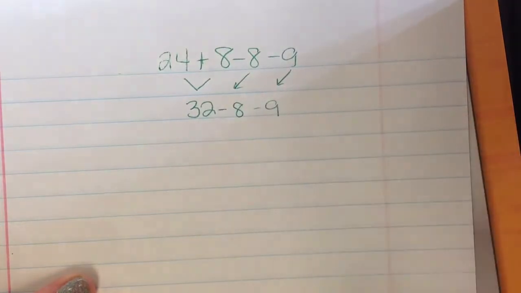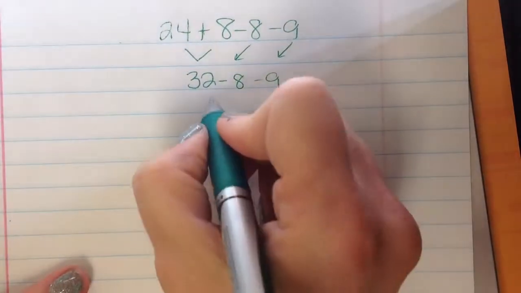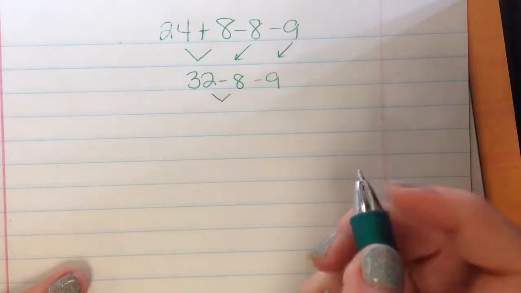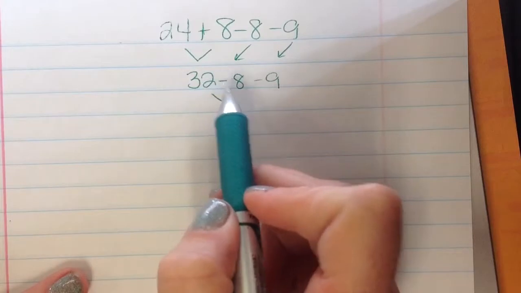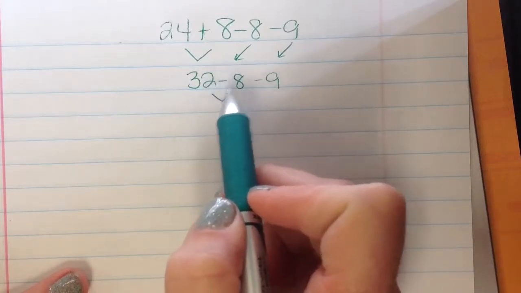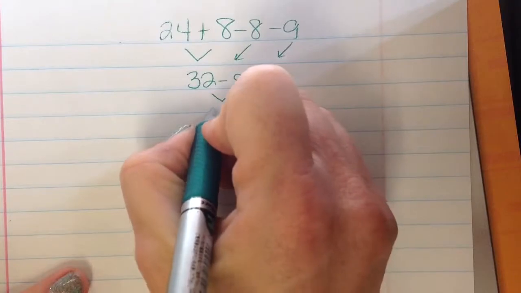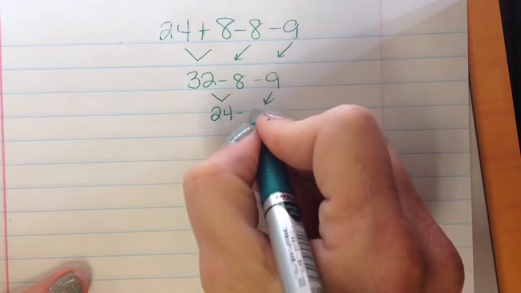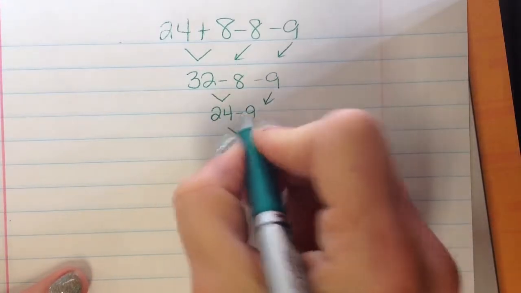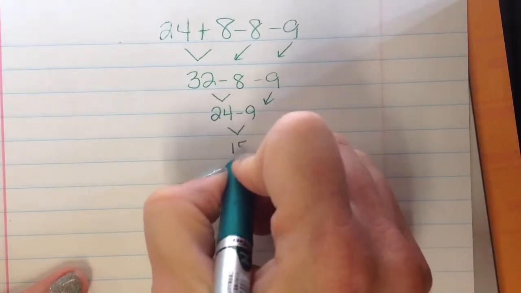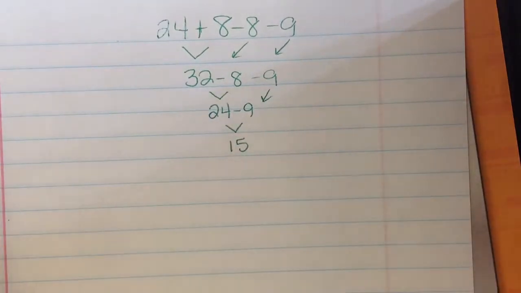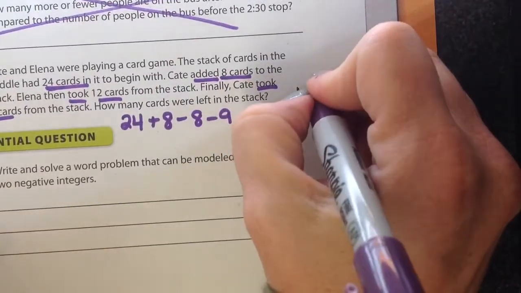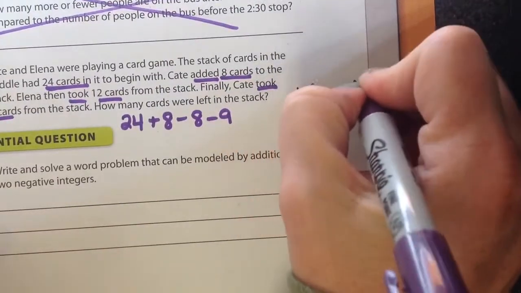Minus 8, minus 9. Now I subtract the next two. 32 minus 8. I do not need to keep and add the opposite because I have a positive number minus a positive number. 32 minus 8 will give me 24. Then I need to bring down my minus 9. 24 minus 9 is 15. So I am left with 15 cards in the stack.